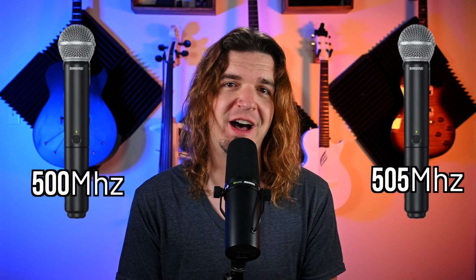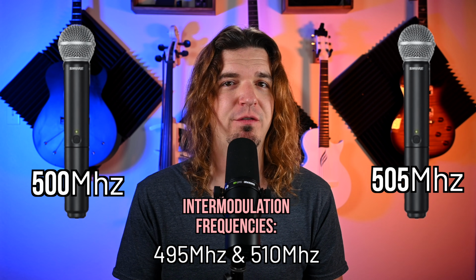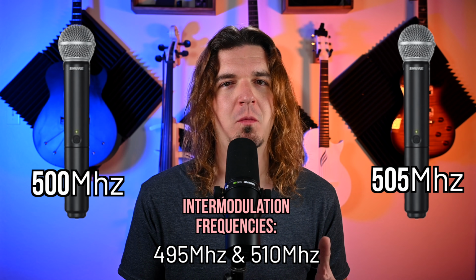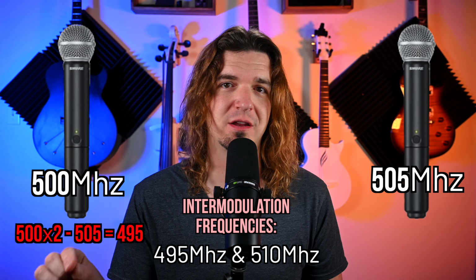But what happens is if you have 2 analog systems at once, within the same area, you can get intermodulations on the way that those two interact with each other. So for example, if you had one wireless analog microphone system on 500 megahertz and then one on 505 megahertz, you actually get an intermodulation frequency on 495 and 510 megahertz as well. The way that you find that out, this is more in depth than you really need to know, but you double the frequency and then subtract the other one.